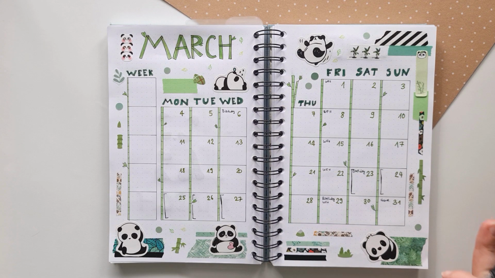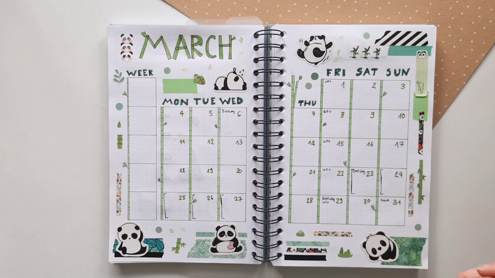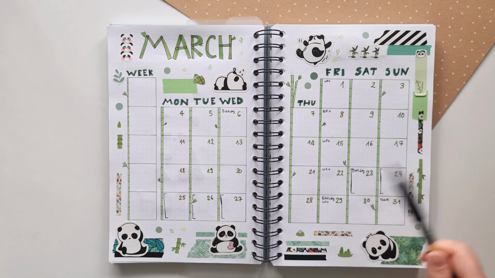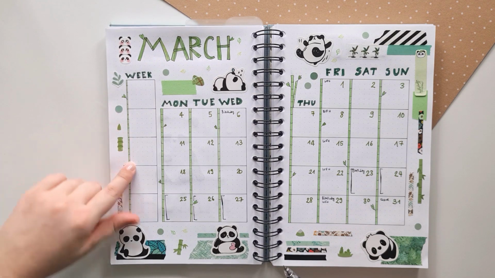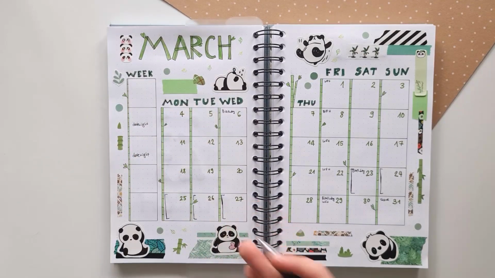In my case, I don't really have much for March in particular. I do have plans to go on a date with my husband, and we will most likely do it on the 9th or 16th, but because at this point I don't really yet know, I will write them down in the weekly part here. So I will just write date night. And then when the week comes, we will decide if that's gonna be the week we're gonna do it or the next week.